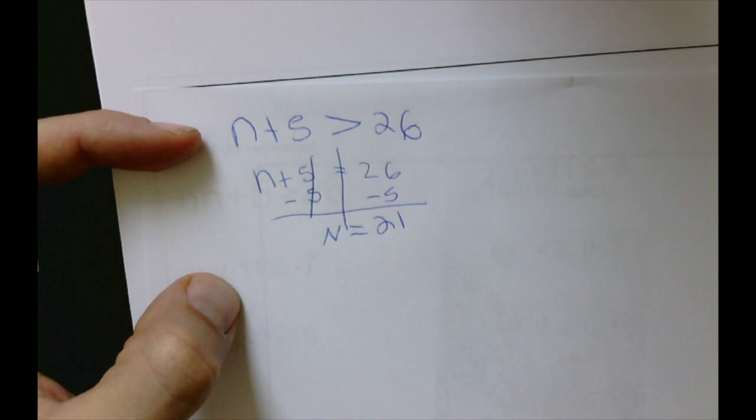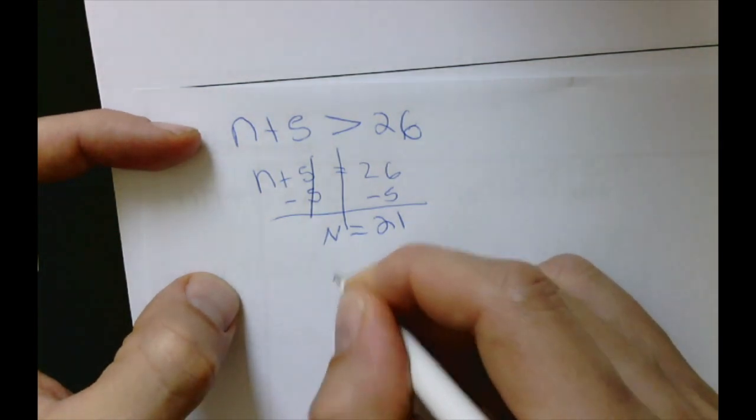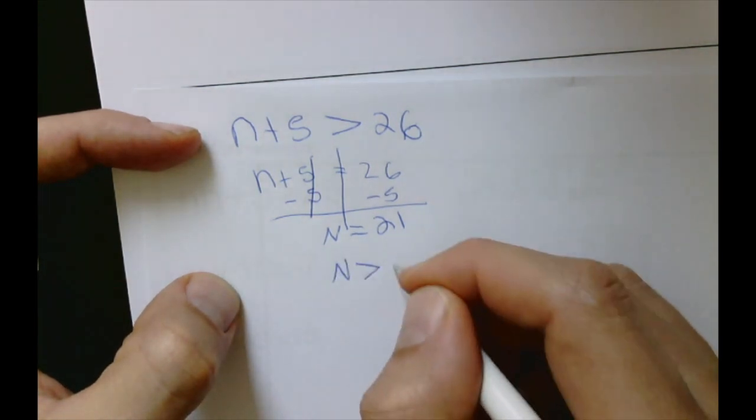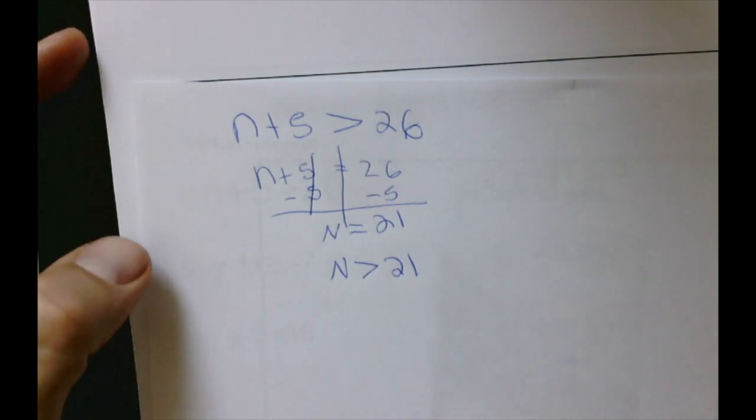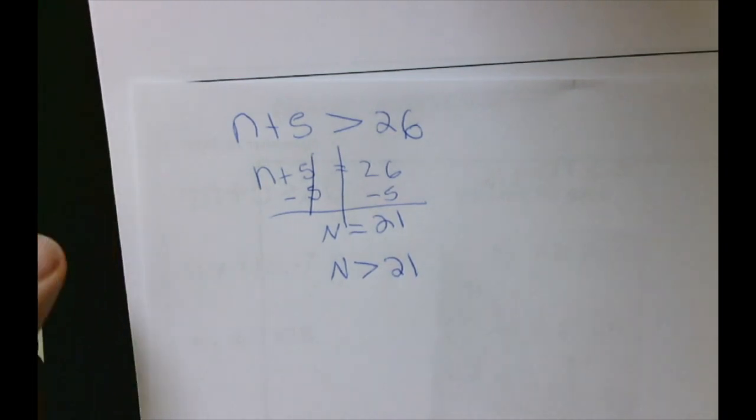Now, you have to remember that we're dealing with inequalities here, so they may not be equal. So you must come back and change the inequality symbol to where it was before. So then our answer is n is greater than 21. To finish our inequality, I'm going to draw this on a number line.